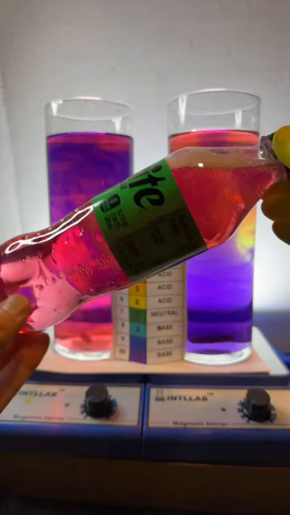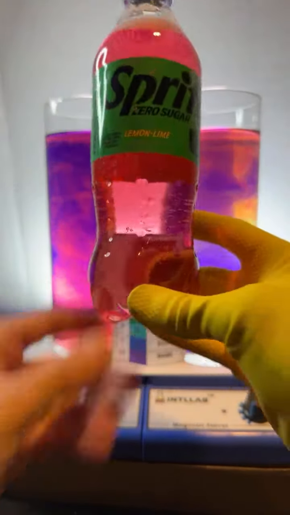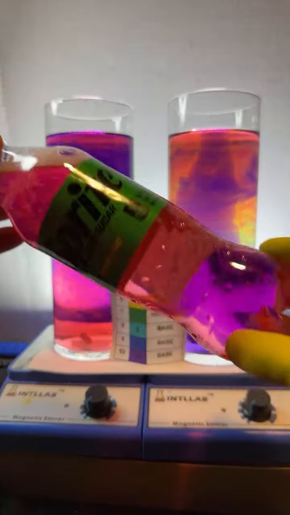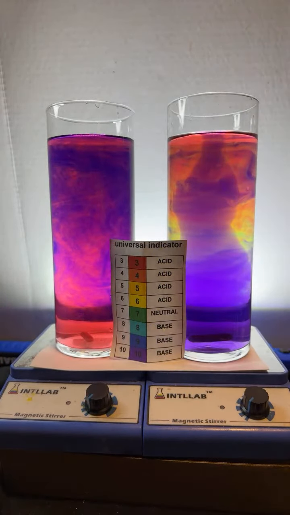So my universal indicator that I used here, we tested some Sprite, and we indeed showed that the Sprite is acidic. It's at least pH 3. It could be pH 2 or 1. The unfortunate thing about universal indicators, once you hit pH 3, it stays red all the way down.